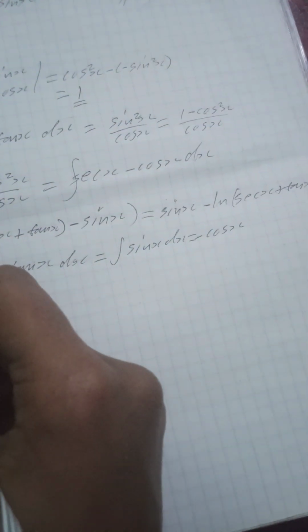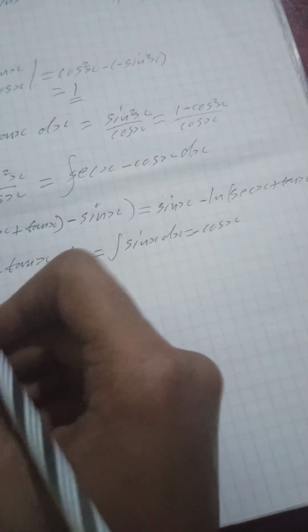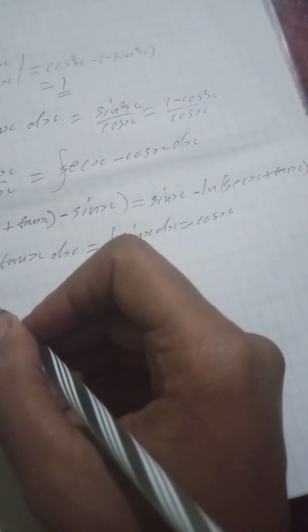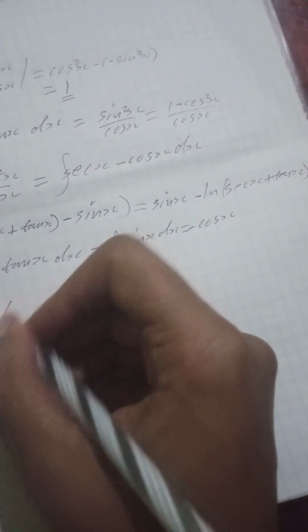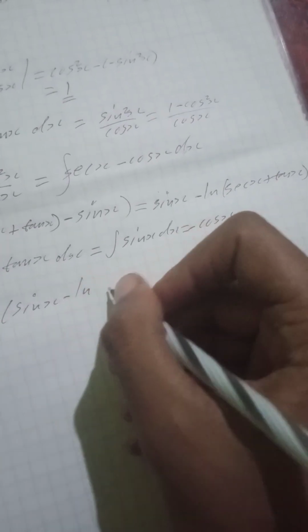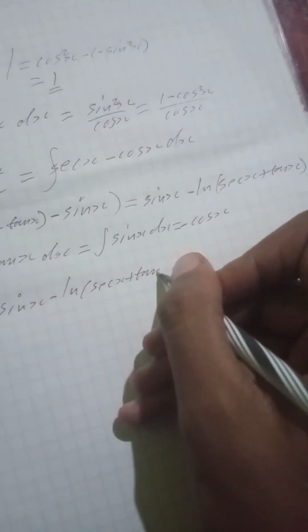So we have our y sub p. y sub p is just y1, which is cosine x, times u1, which is sine x minus ln of secant x plus tan x.